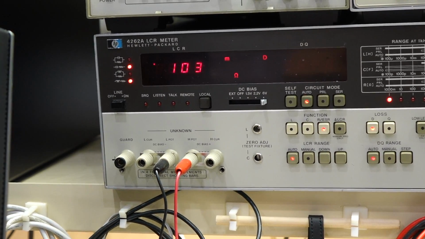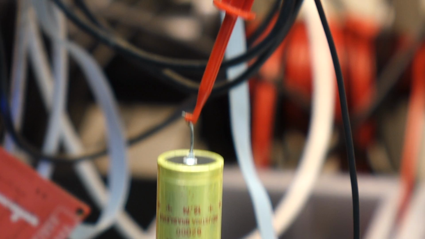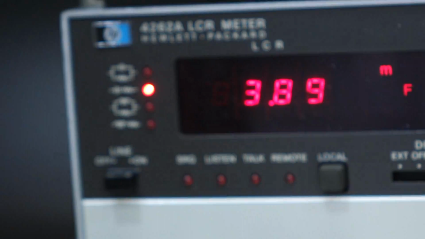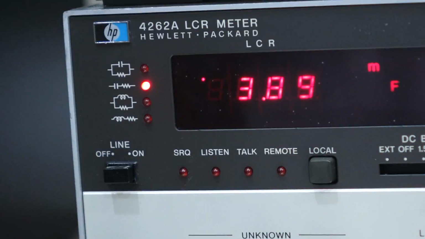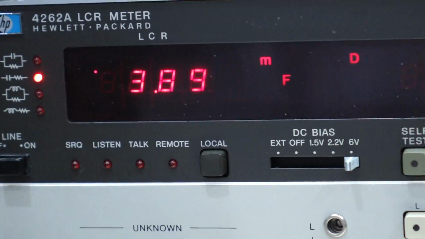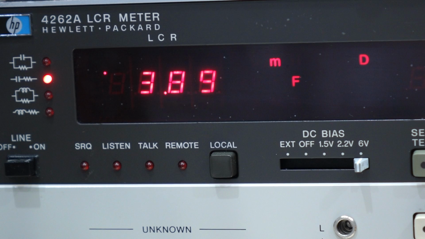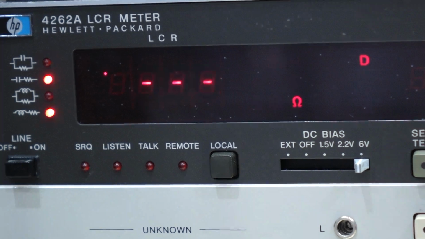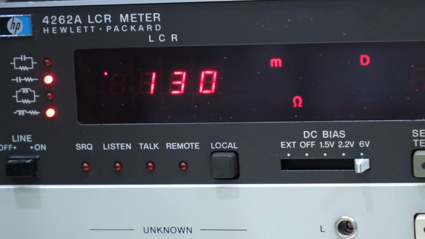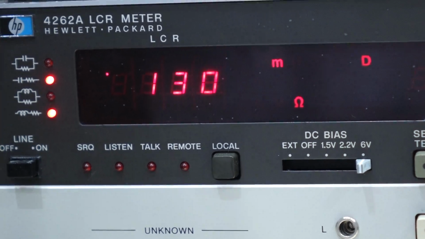That's possible. Here's the second one that looks better, but tests a little worse, but not that bad. 3.9 instead of 4.7, and ESR in the milliohms again.